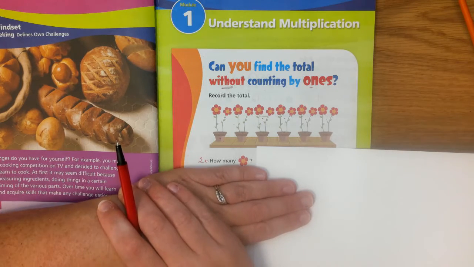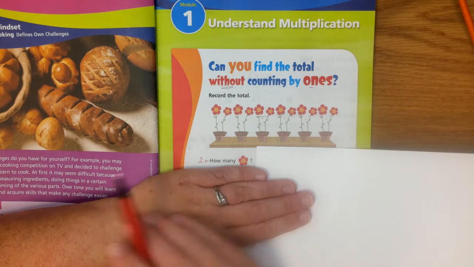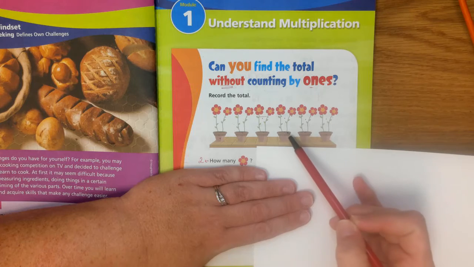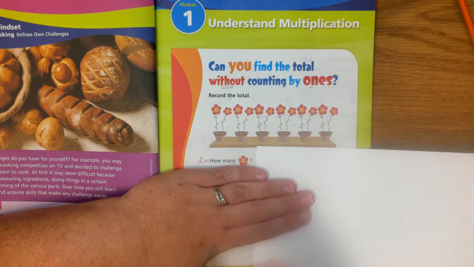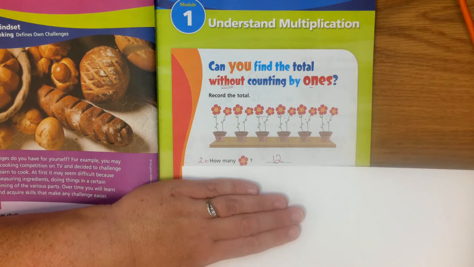I do not have to count by 1s. It said don't count by 1s, but I could count by 2s. So I have 2, 4, 6, 8, 10, 12. I have 12 flowers for my first question, right?